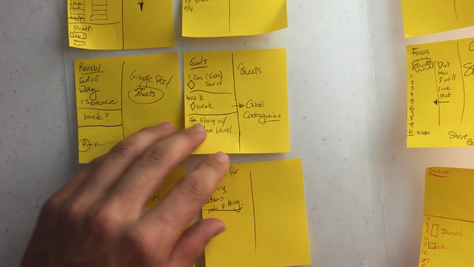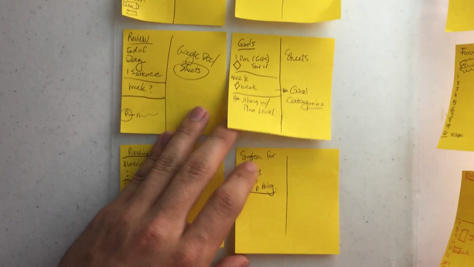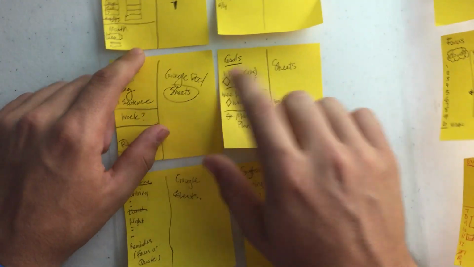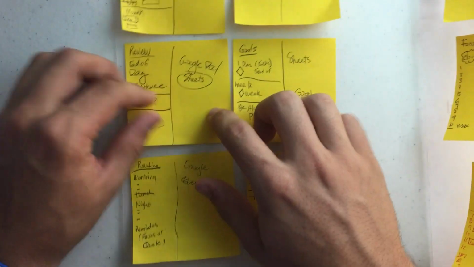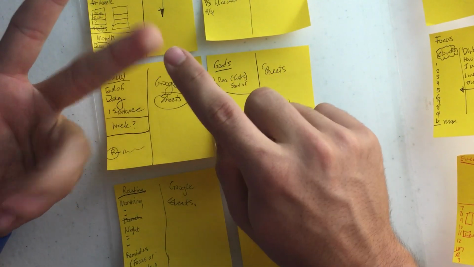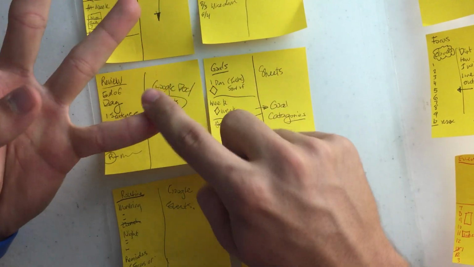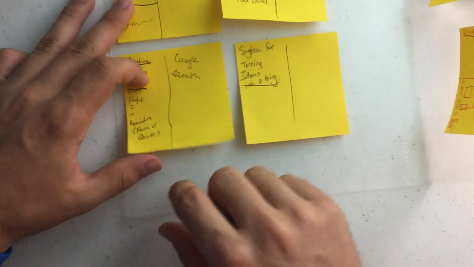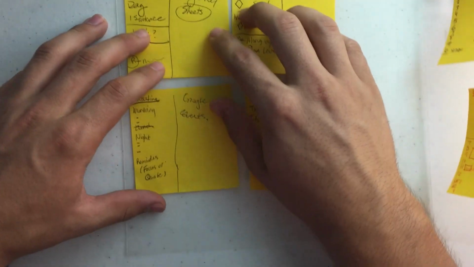Then review as well. So review and goals kind of work together. After you review, you set new goals, like did I achieve the goals or whatnot? And kind of a daily review, a weekly review, a monthly review, and a yearly review. I plan to do that in Google Sheets.